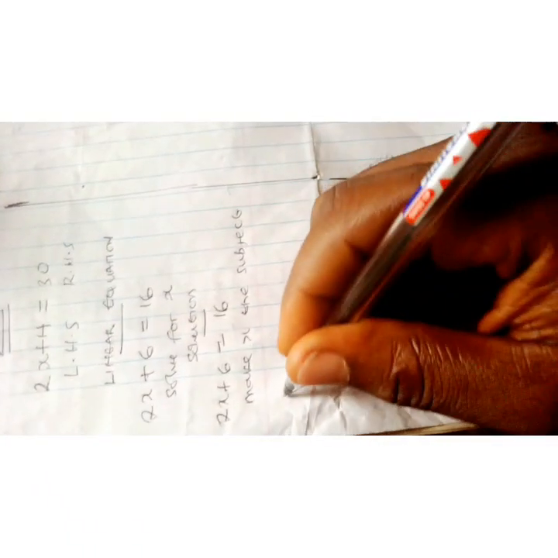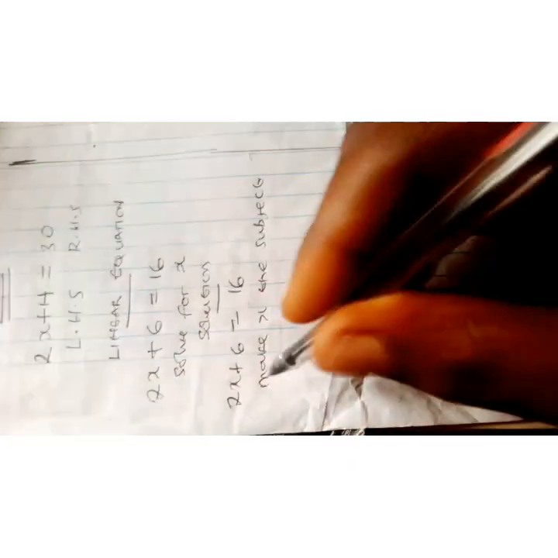From this, we remove all non-x terms to the other side. That is, those things that are not x that are disturbing it, we move them to the other side. So we have 2x plus 6 equals 16.